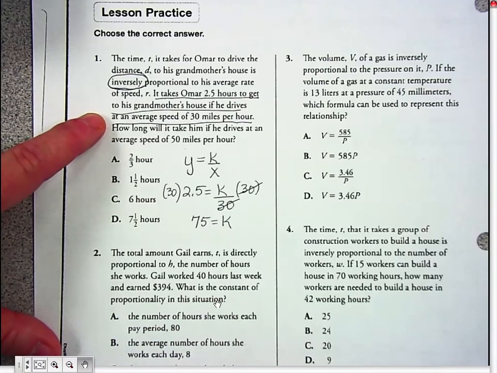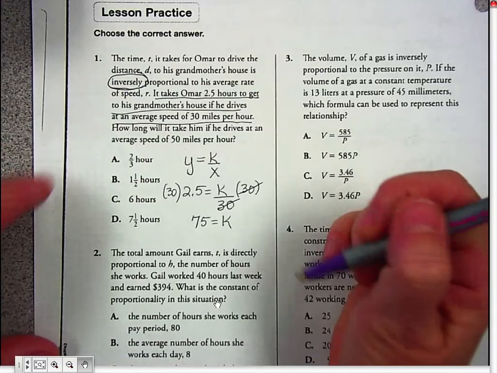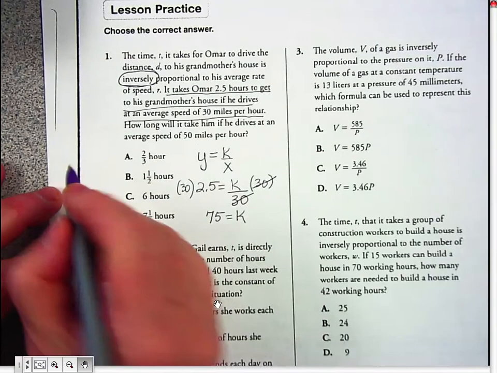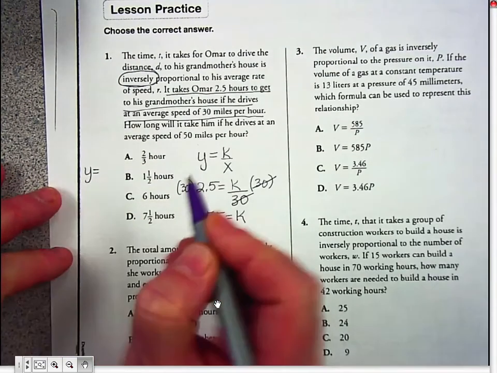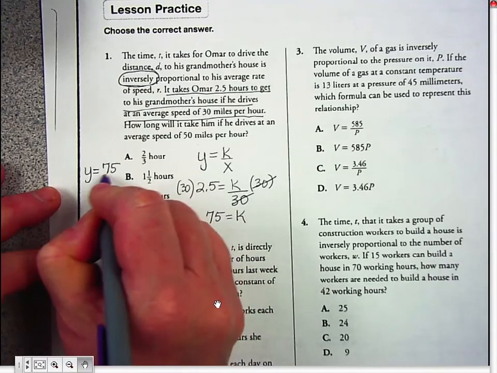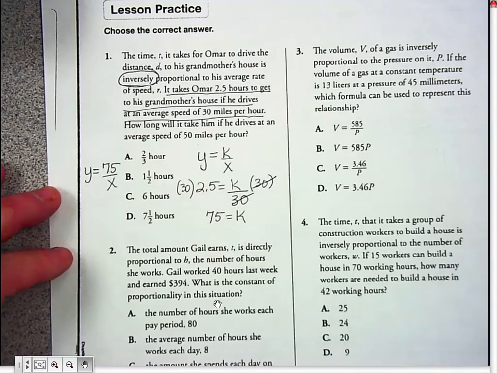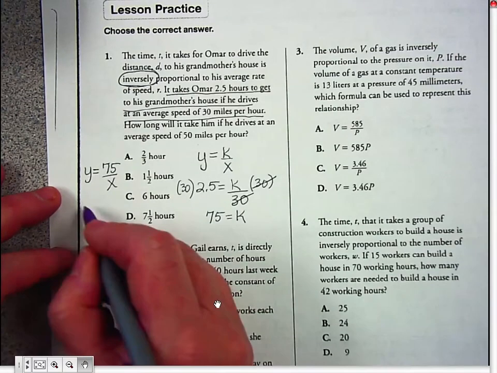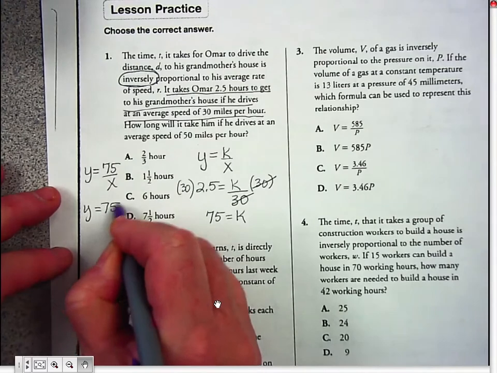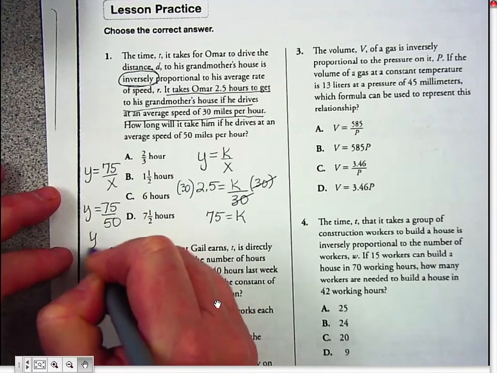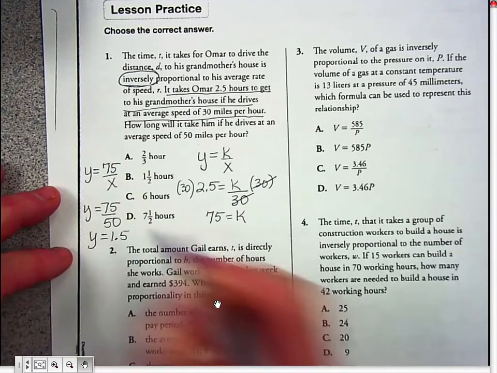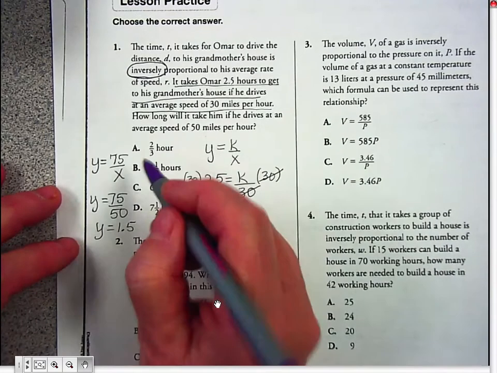Then once you know what K is, we'll plug it back into y equals K over x. So you have y equals 75 over x. Then how long will it take him if he drives at an average speed of 50 miles an hour? 75 divided by 50 equals 1.5 hours. Yes. And so the answer is B.